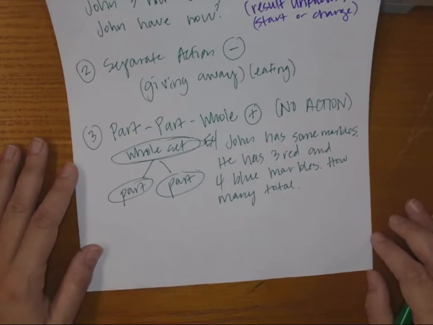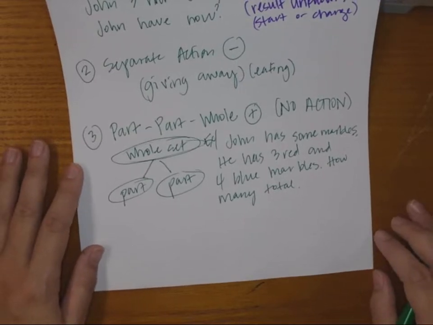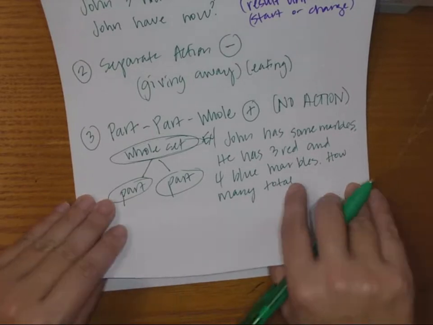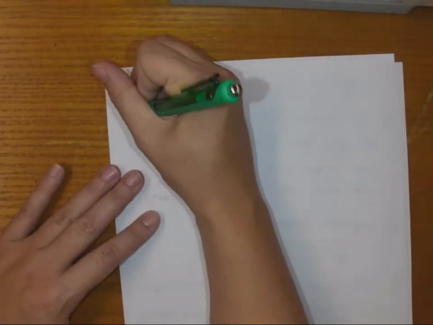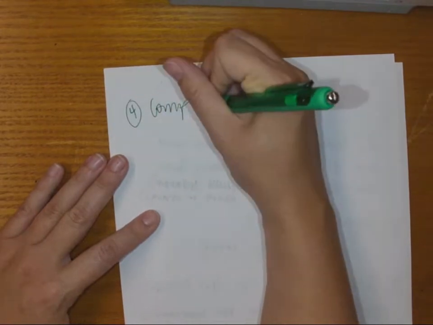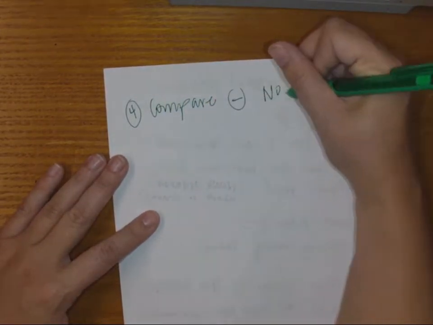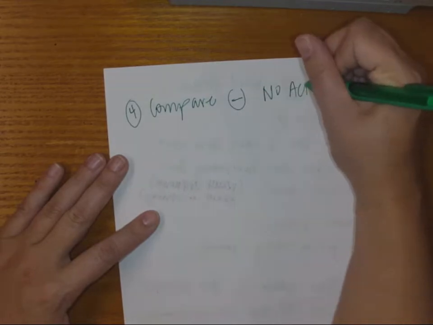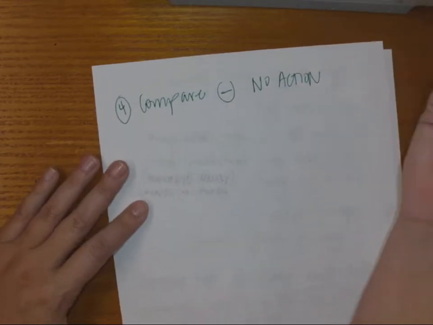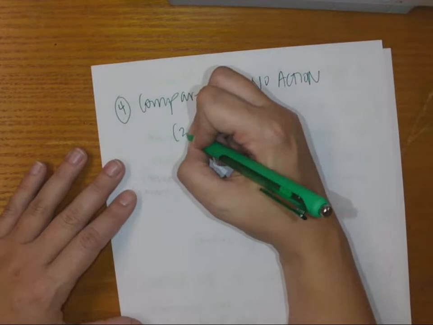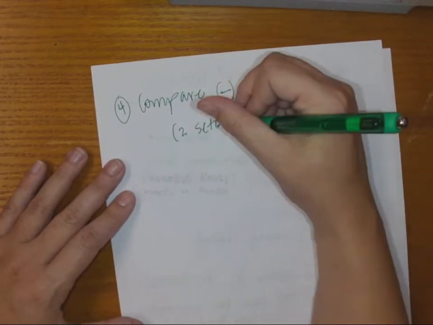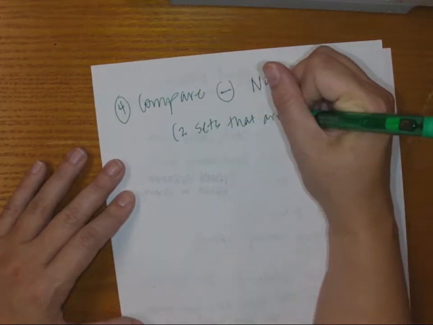The last type of problem is called a compare problem. This is also a no action problem. The 4th type is a compare problem. This shows subtraction and again, no action happening on this problem. Basically, a compare problem is taking 2 sets and comparing them.